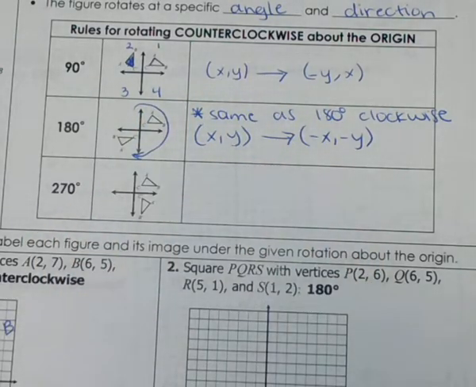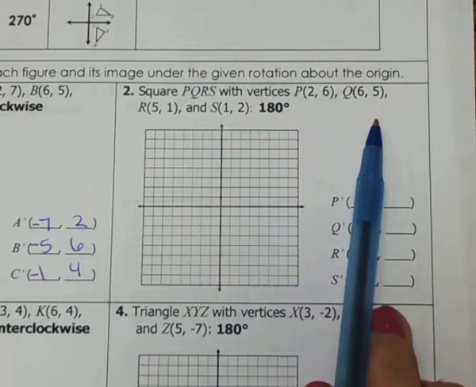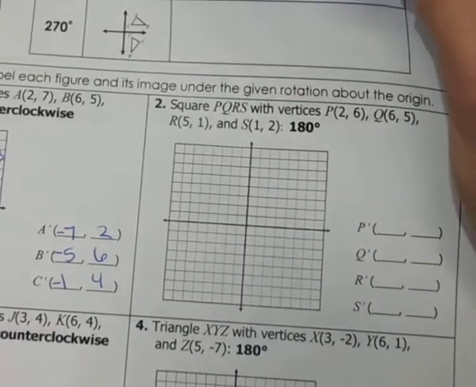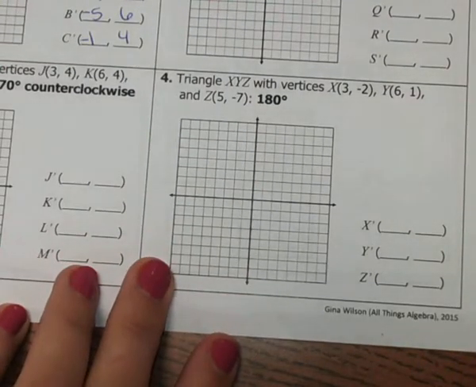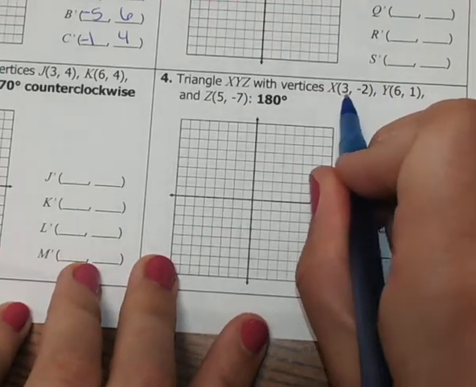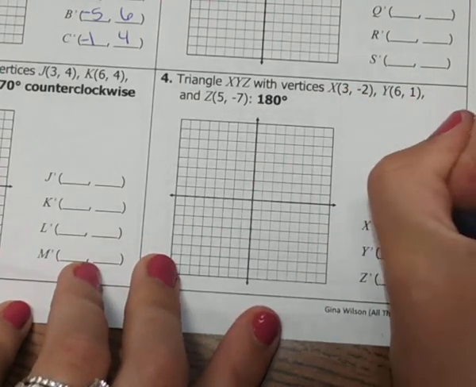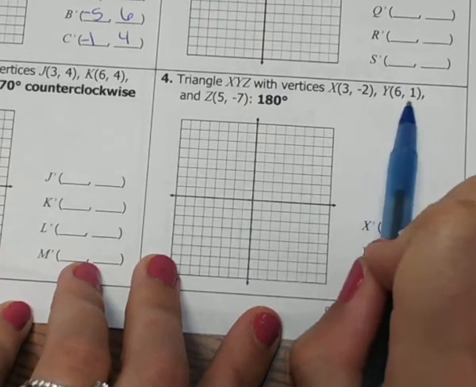All right, let's look at an example of 180 degrees. Number 2, again, they don't list if it's counterclockwise or clockwise because it doesn't matter. Actually, let's do number 4. They will never list that, or typically for the worksheets we'll be using, they won't list if it's clockwise or counterclockwise for 180 since it doesn't matter. Anyways, all you do, if we have 3 comma -2, it will become -3, +2. Changing all of the signs.